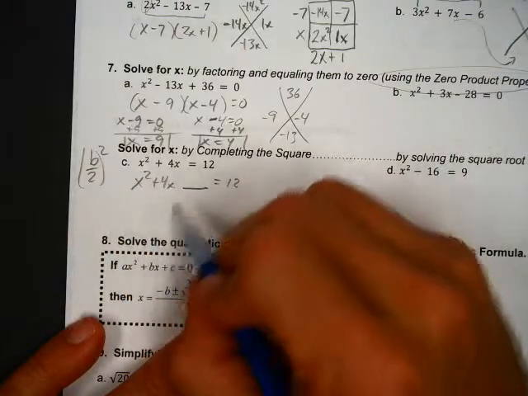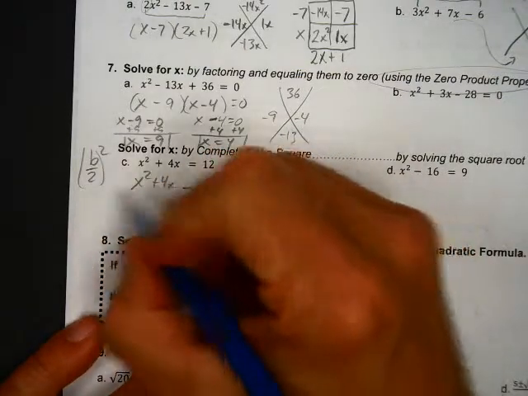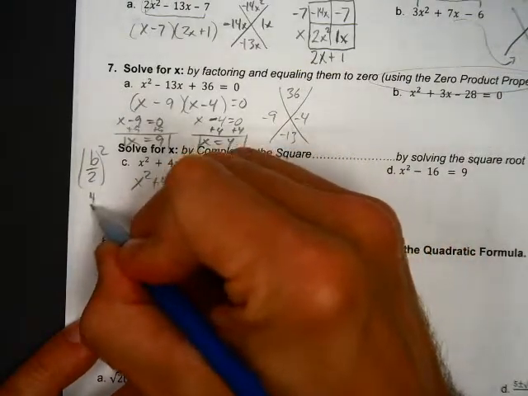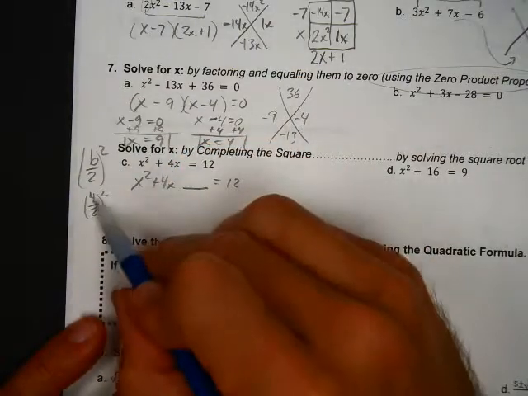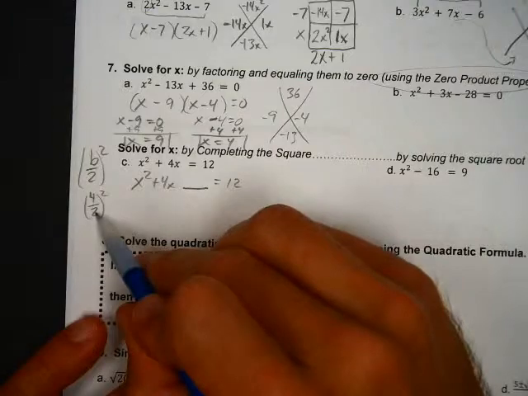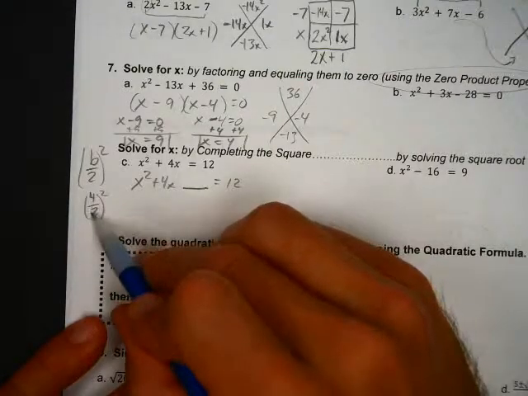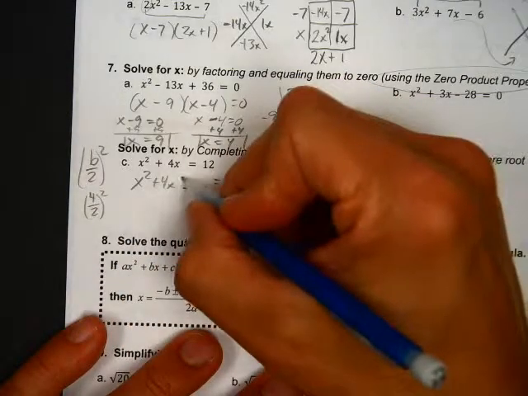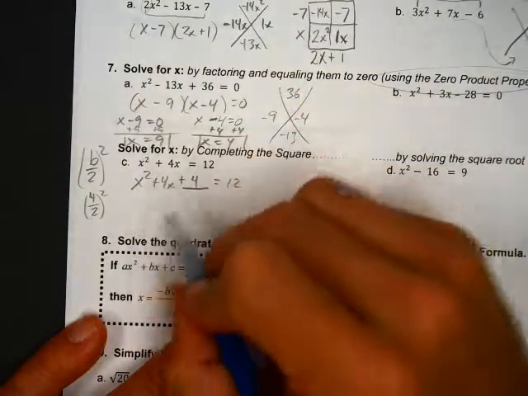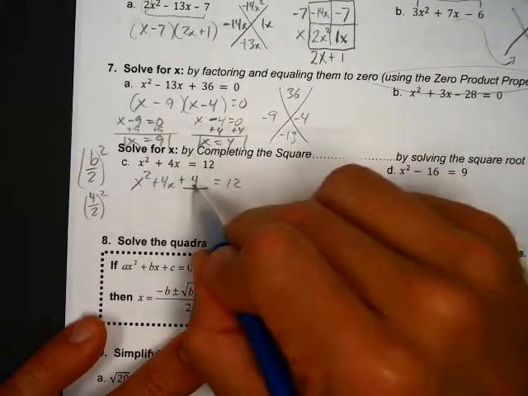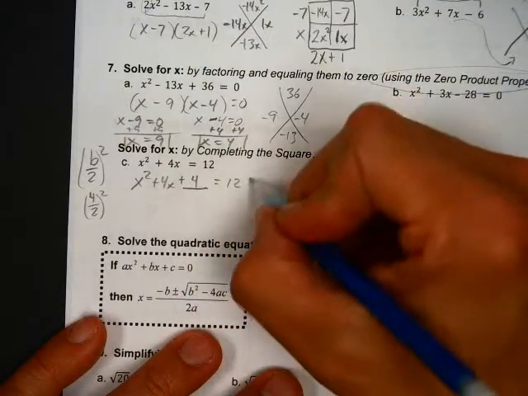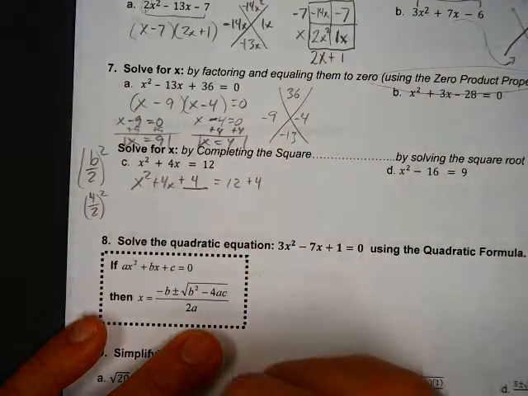Okay? If our b is the 4, I've got a 4. And I'm going to take that 4, I'm going to divide it by 2, and then I'm going to square it. Well, what is 4 divided by 2? That's right, it's 2. And 2 squared? Good, 4. So I just added 4 to one side, but if I'm trying to keep things balanced, it just got unbalanced because I only added 4 to one side. So let's turn around, let's add 4 to the other side.